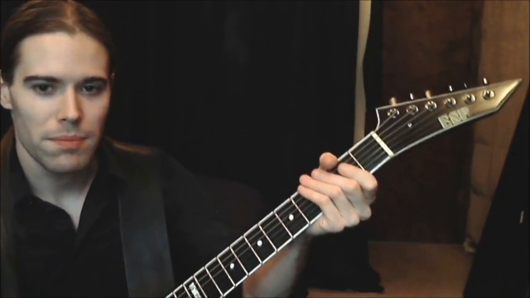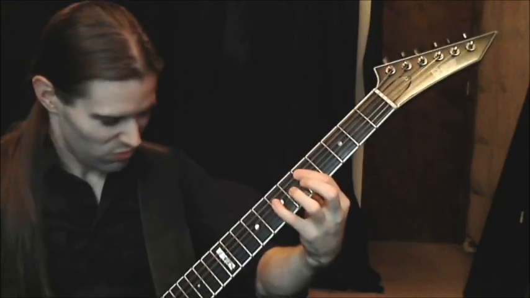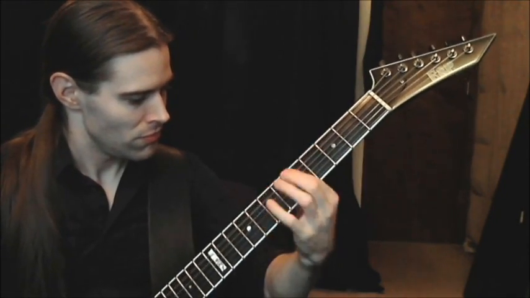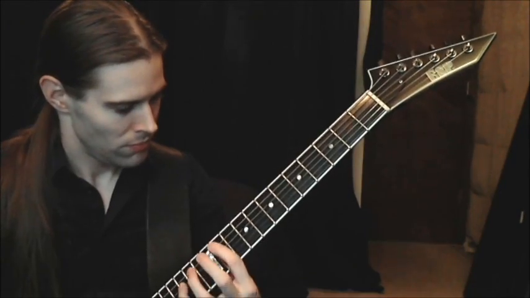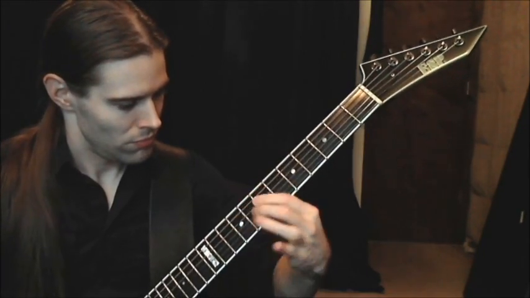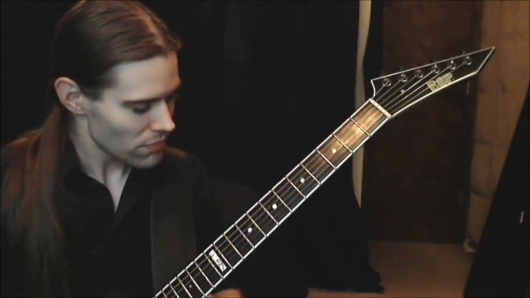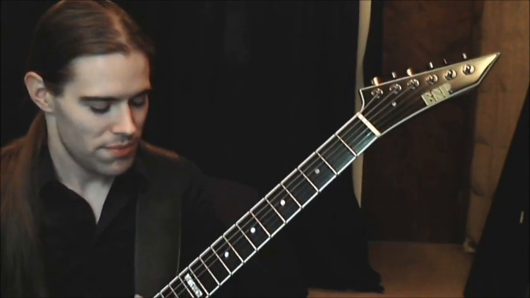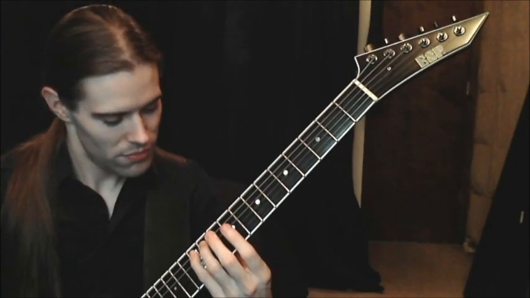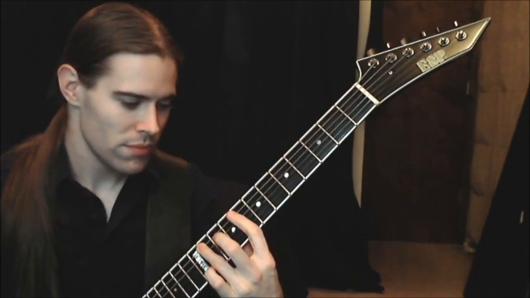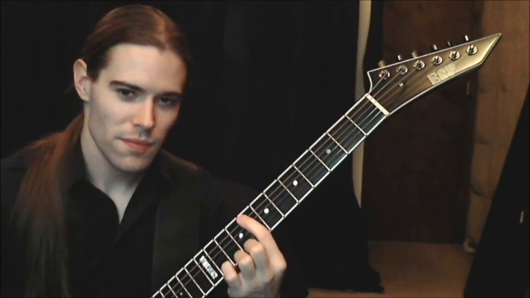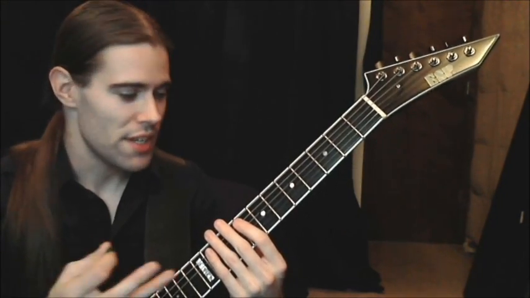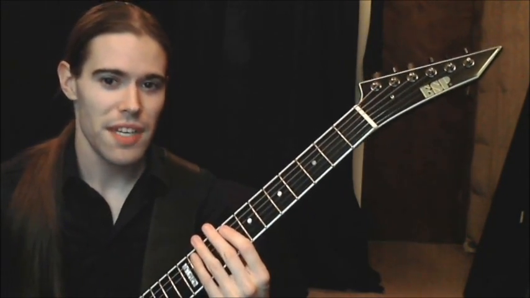We're in the key of C minor. Now, the part I want to talk about is that there's a three-note descent from G to F sharp down to E flat. The notes don't really matter. The only part that matters is the descent. So I'll play real slow and see if you can hear it.